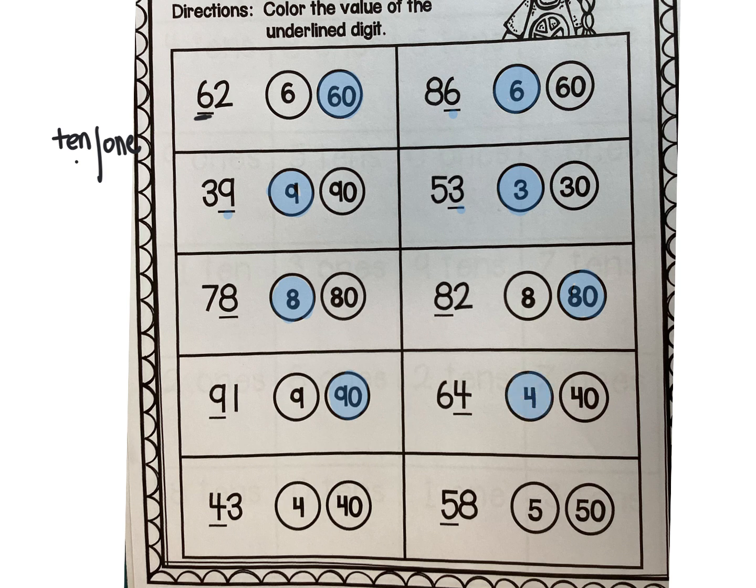Very good. 43. Is it on the 10s or the 1s? Yep, the 10s, just like that. And our last one, 58. Is the 5 on the 10s or the 1s? Good, it's on the 10s.